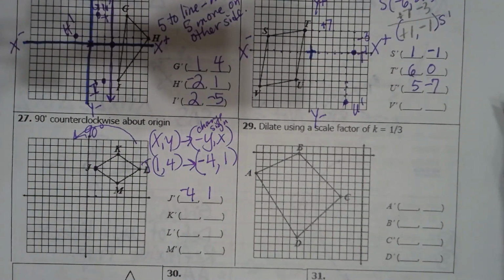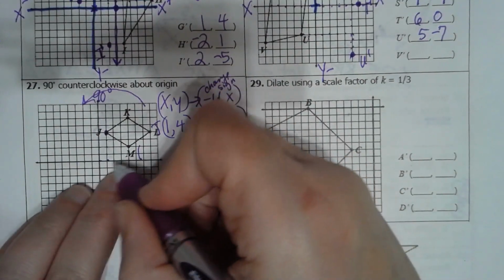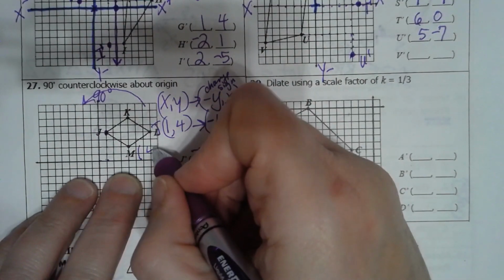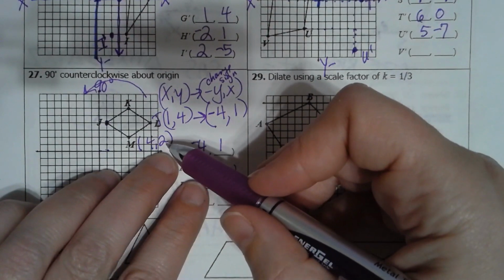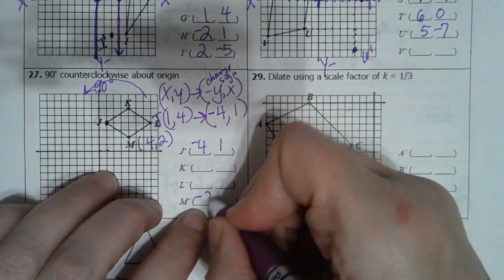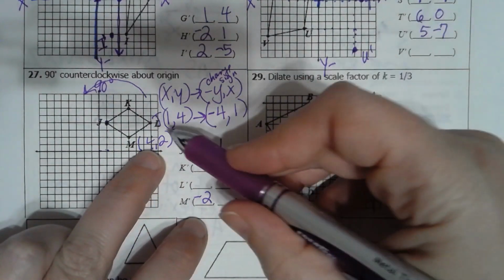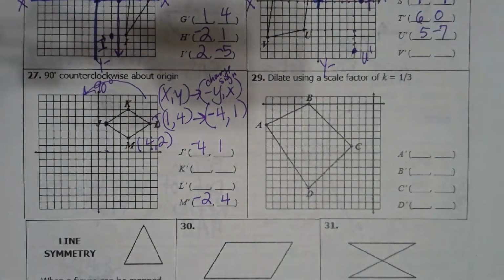And you can do the same thing for each of those. Let's do one more. M is at 1, 2, 3, 4, comma 2. So I'm going to do negative y. It was positive 2. That's going to change to negative 2. And the x value stays the same. It just moves to the back, 4.